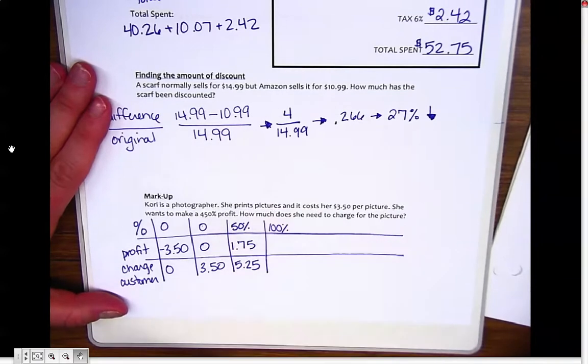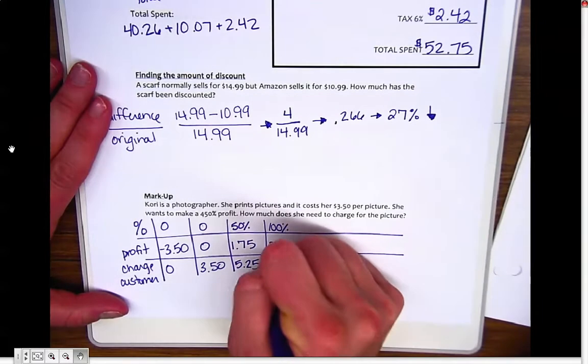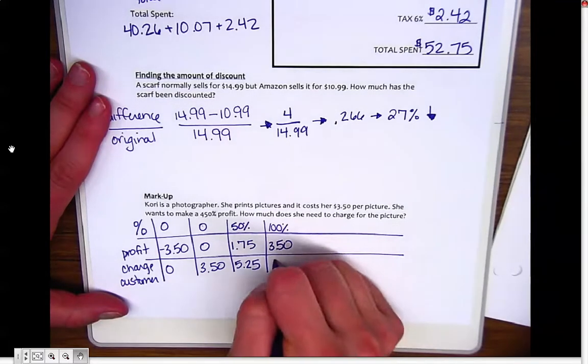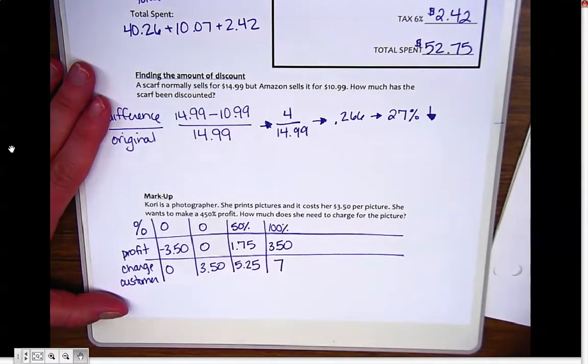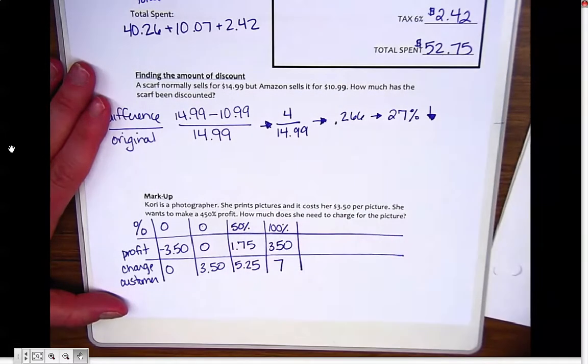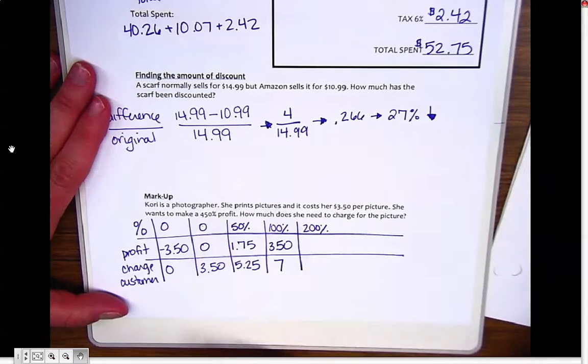At 100% profit, she wants to make $3.50. It costs $3.50, so she's going to charge them $7. And that's a 100% profit. All right, what if she wants to do a 200% profit?